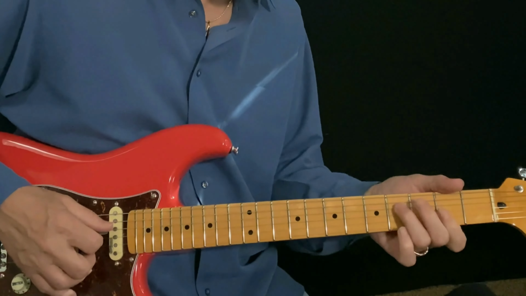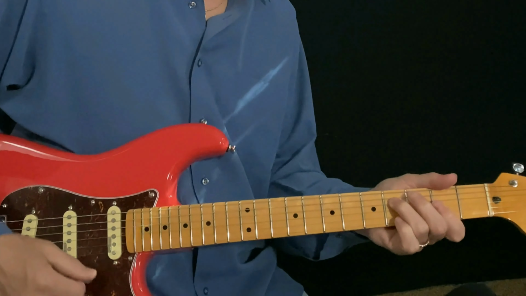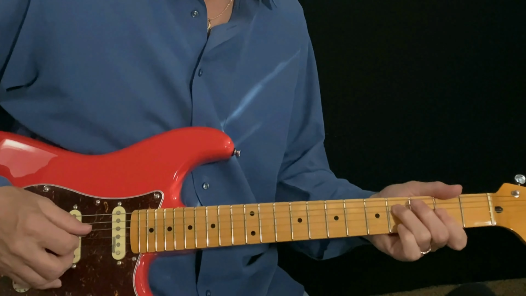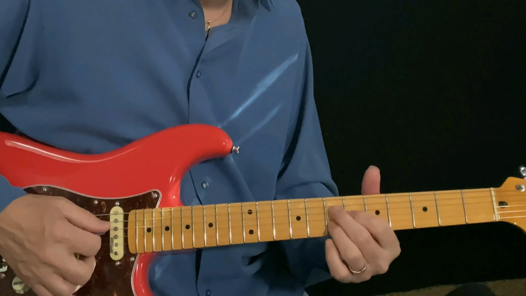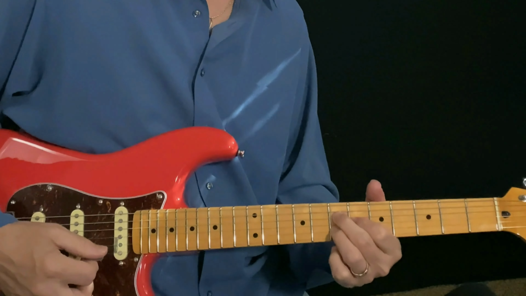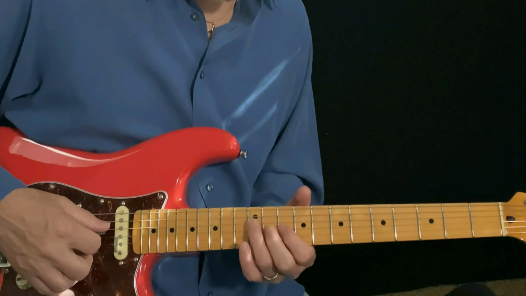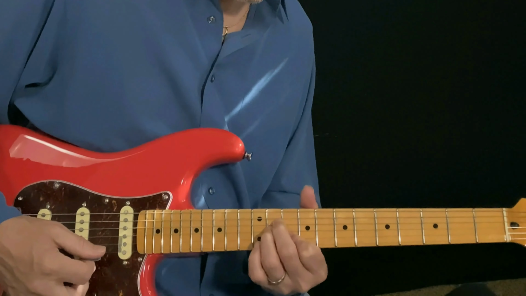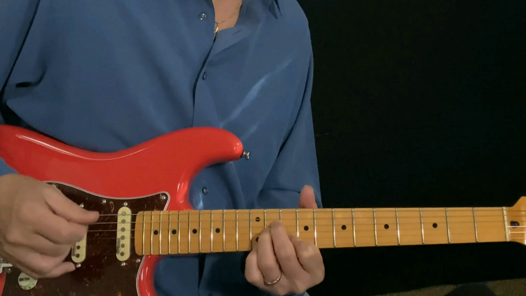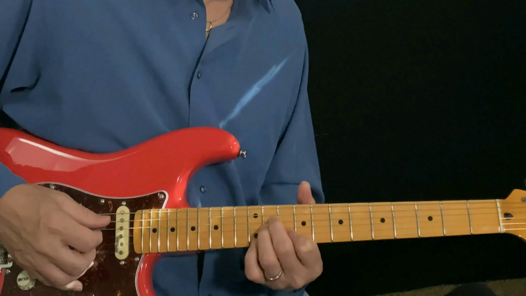So we can start with this triad right here with our 1 as the lowest note. Then we can move up to here. That's our 3rd as the lowest note. And then we can move up to here. That's our 5th as the lowest note.